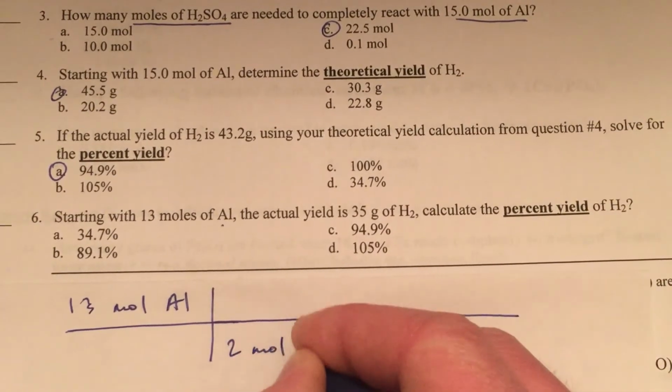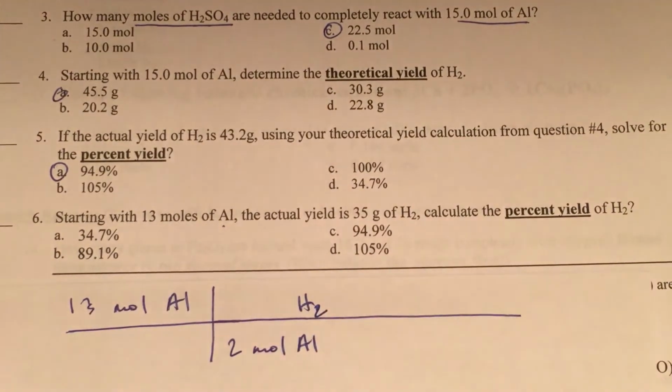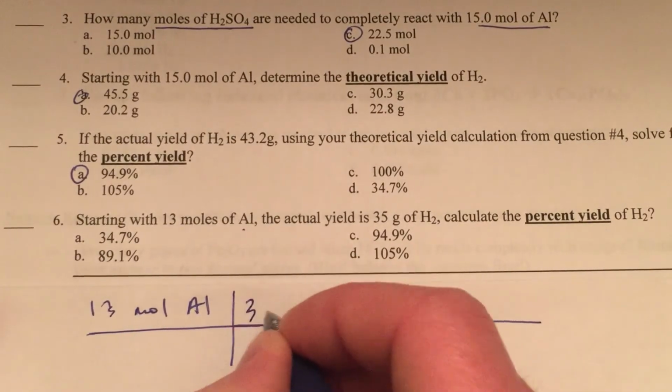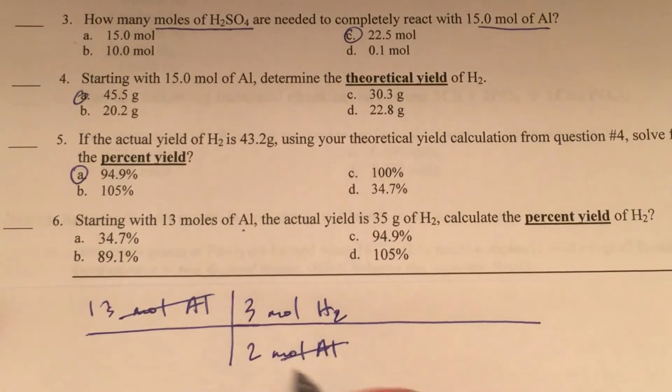So 2 moles Al, and then I'm comparing it to H2. So if I look back, I have 3 moles of H2. Okay, so that cancels moles of aluminum, leaves me with moles of H2.